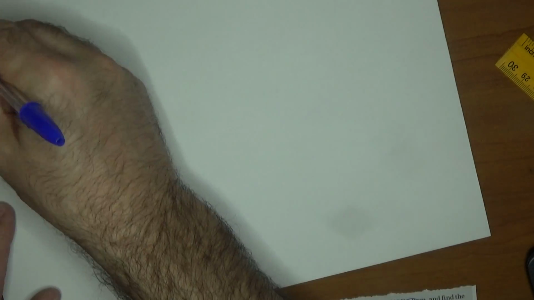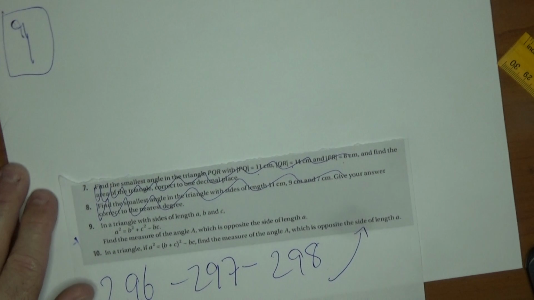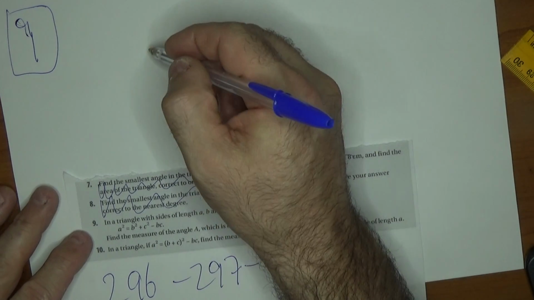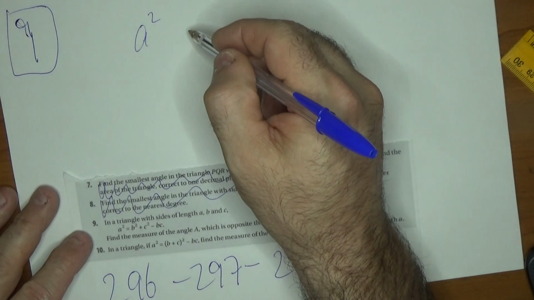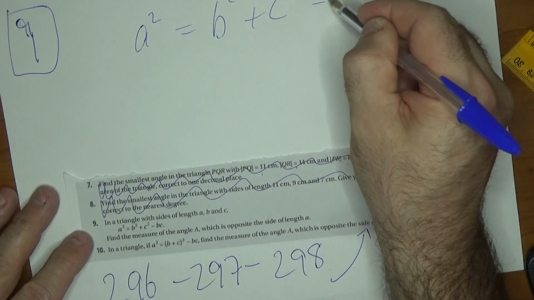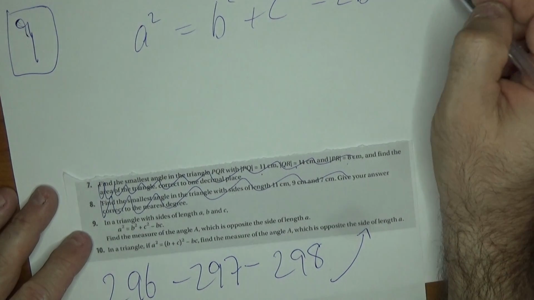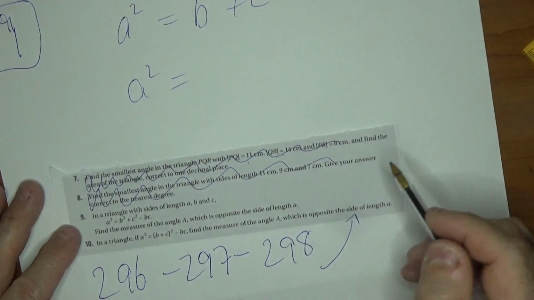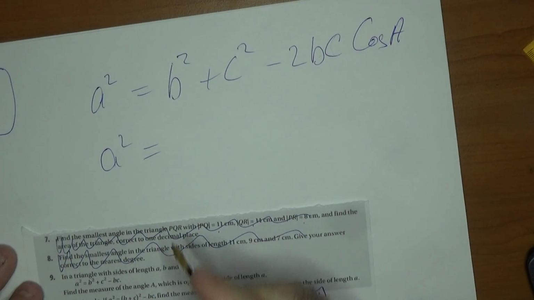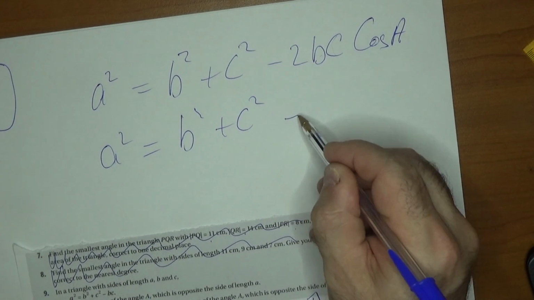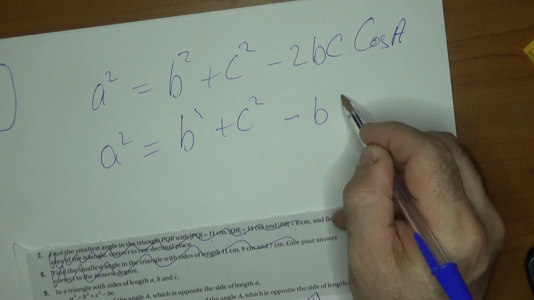Question 9. In the triangle with sides of length... Okay, what we're used to here is seeing a squared is equal to b squared plus c squared minus 2bc times the cos of a. But they're telling us that a squared equals b squared plus c squared minus bc.